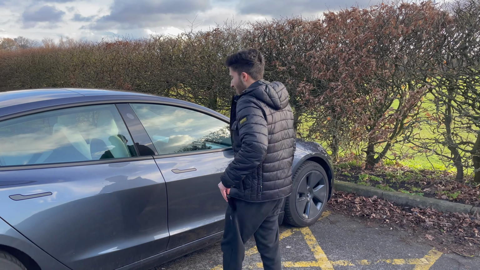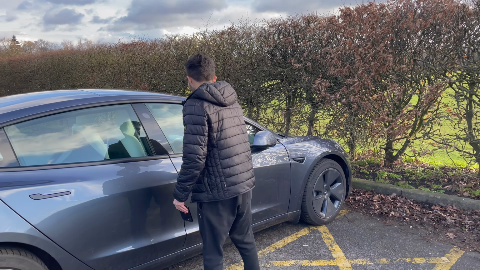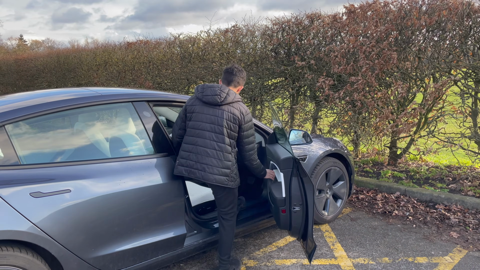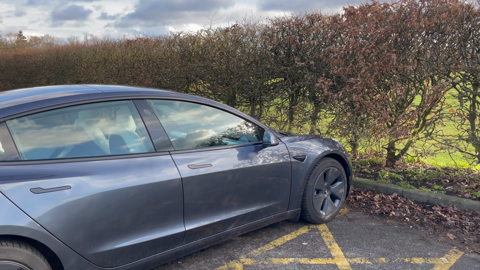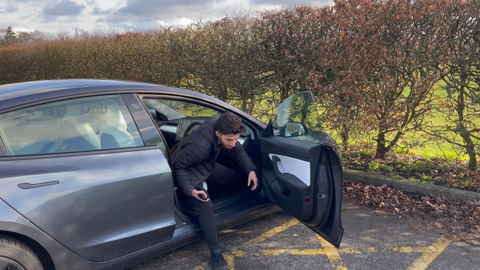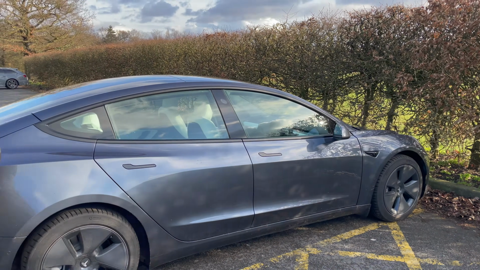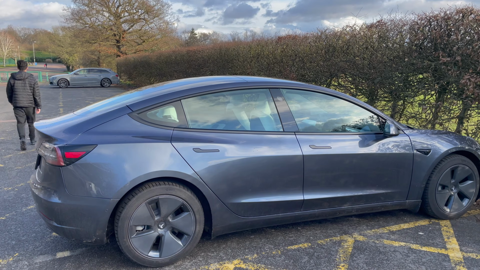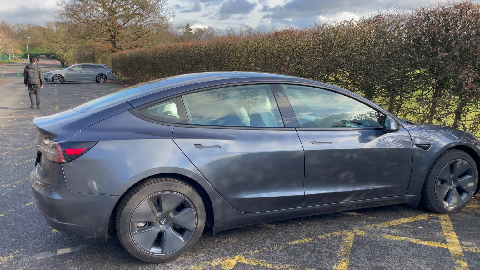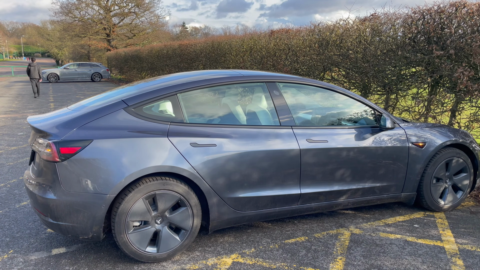With your phone set up as the key, you can just walk up to the car, open the door, and it will automatically unlock. Also, the walk-away door lock works really well, so all you have to do is get out of the car and walk away, and the car will lock. Both of these things you can't do with the physical key card.